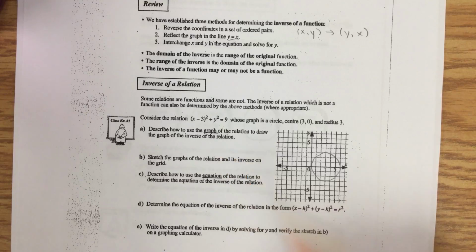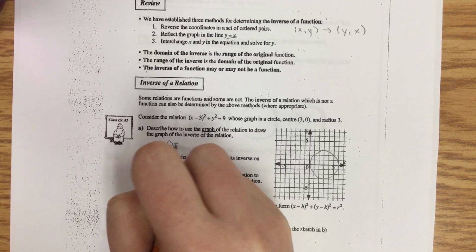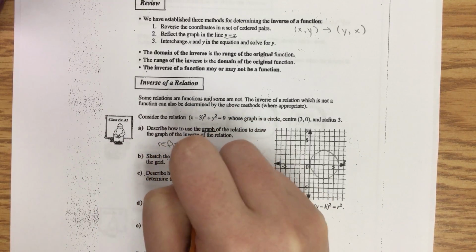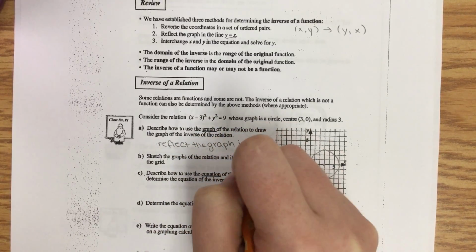Describe in part A how you would use the graph of the relation to draw the graph of the inverse. Well, graphically, you could reflect the graph in the line y equals x.